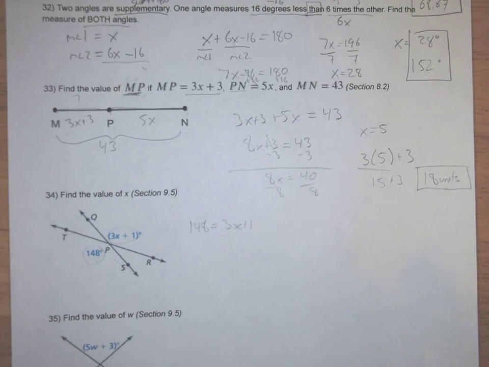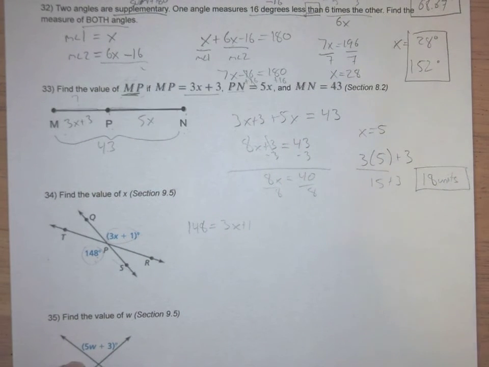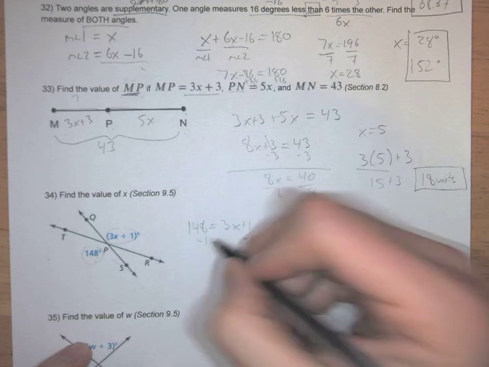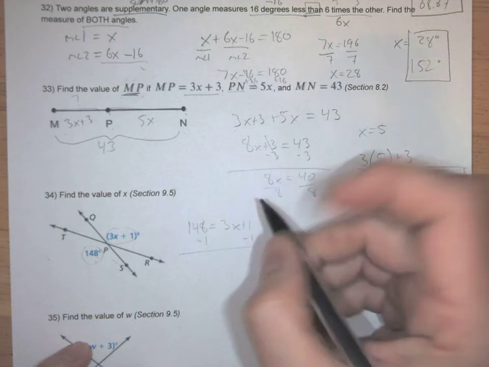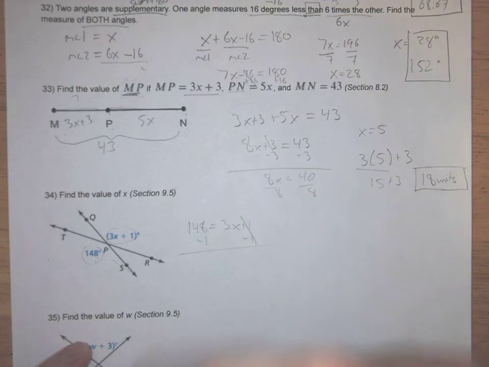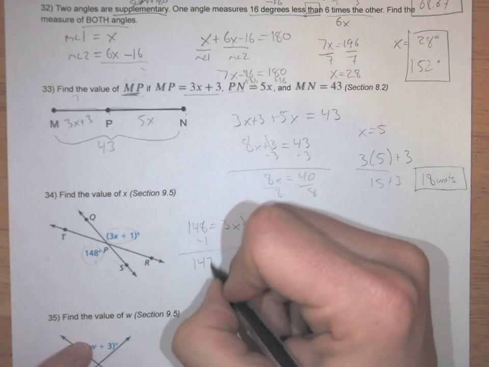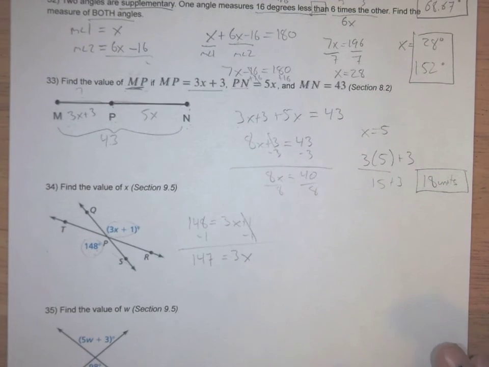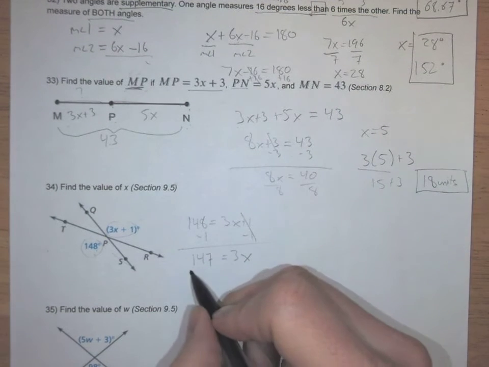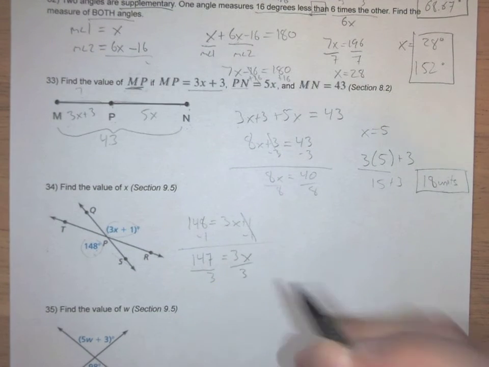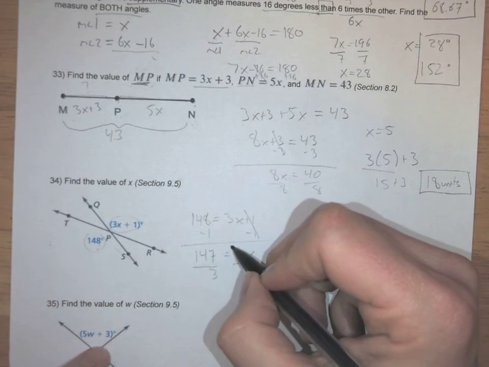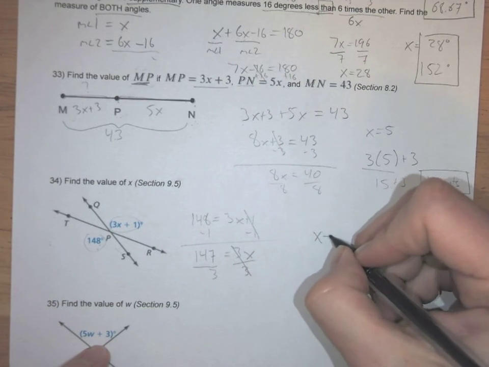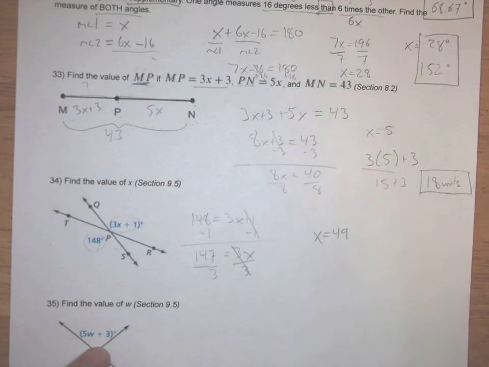Now from here, we can start using some other stuff, like we can minus 1 from both sides. What's the justification for doing that? It would be the subtraction property of equality. Okay? Then we got to divide both sides by 3. What's the justification for doing that? Division property of equality, and x equals 49. Okay? Now that's what we were after, right? Find the value of x.